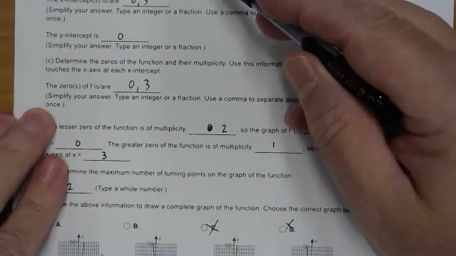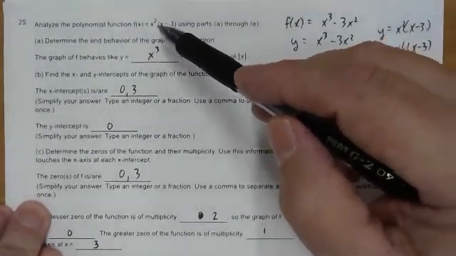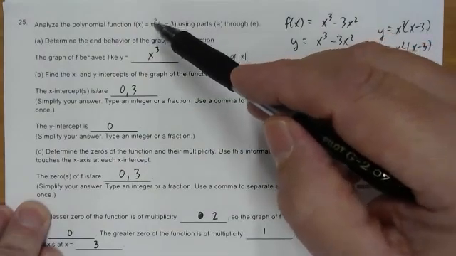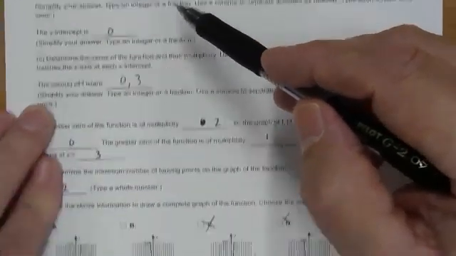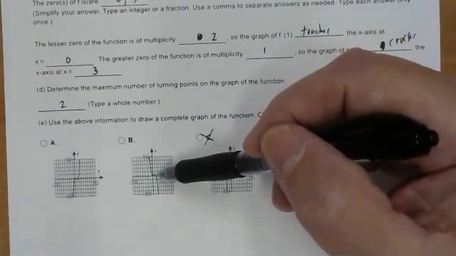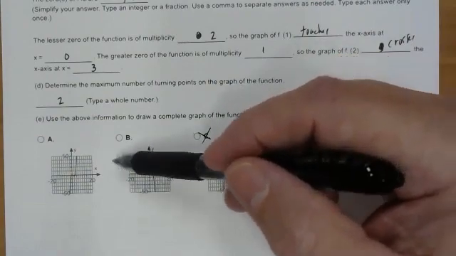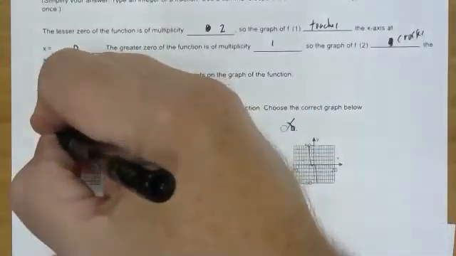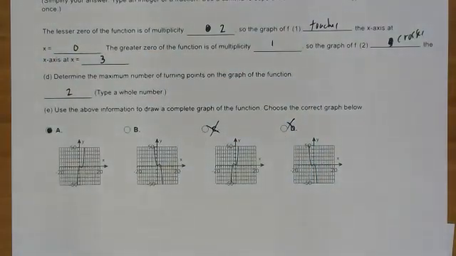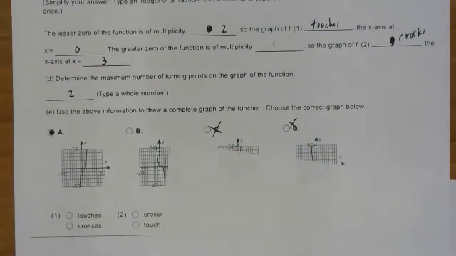Let's just plug in a number, like when x is 1. If x is 1, y would be a negative number because it's going to be 1 times negative 2. You look at this one, it's hard to tell, but when x is 1, you can see the function's positive. Here it's negative. Based upon that, the graph is A.